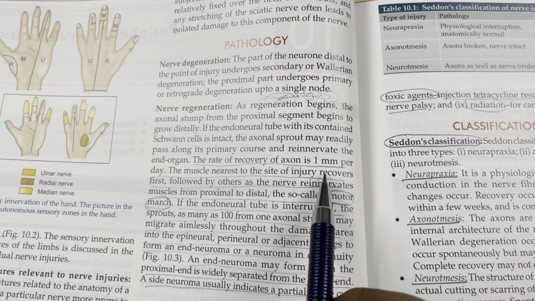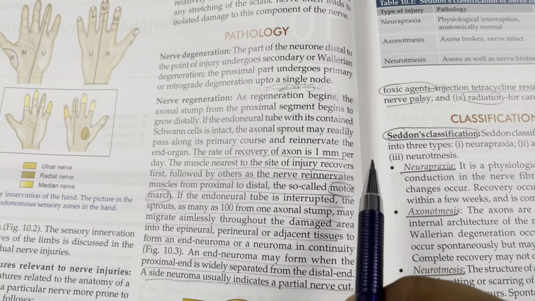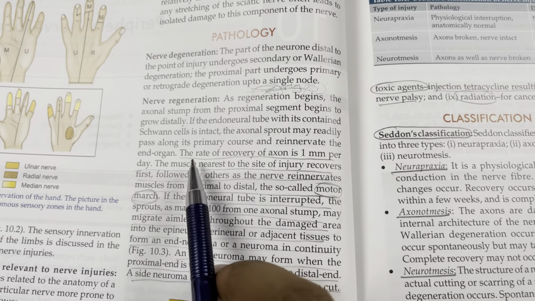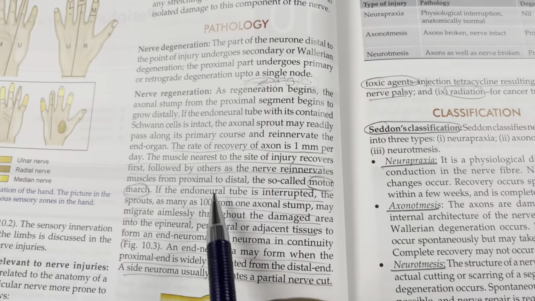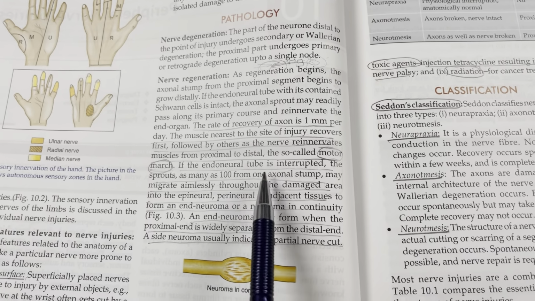The muscle nearest to the site of injury recovers first because of the motor march. So, proximal to distal regeneration of the nerve. The nerve innervates muscles from proximal to distal.